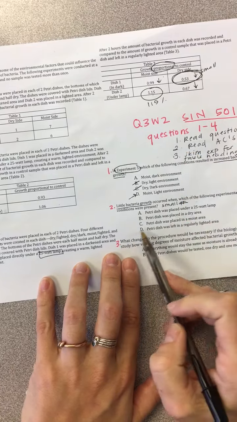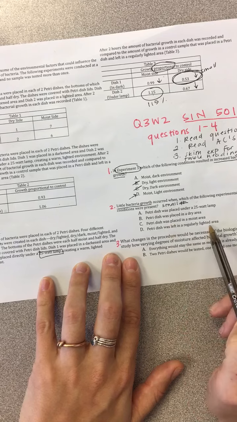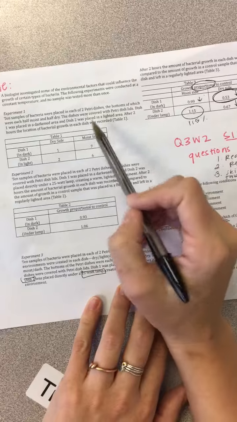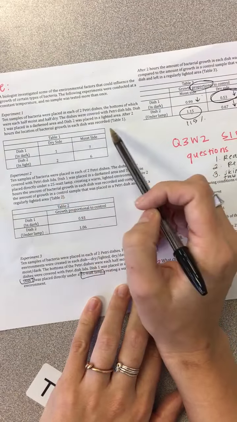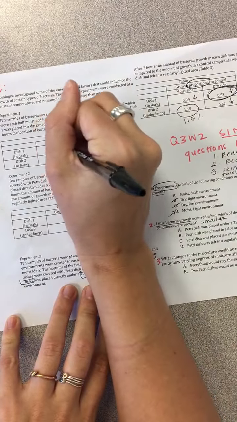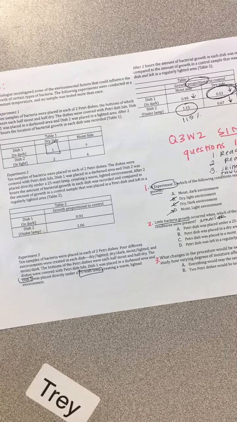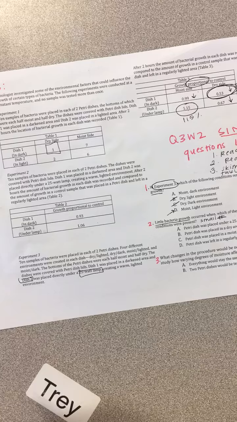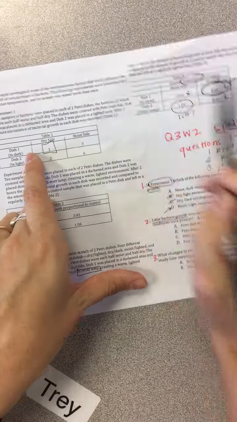So Petri dish was placed in a dry area. Petri dish was placed in a moist area. Petri dish was left in regular light. And then, let's see. The dishes were covered after 2 hours of bacterial growth. This one is also pretty low because this is proportional. So, now let's see. When are our answers the lowest? What did these 2 things have in common? Dry side and in the dark.